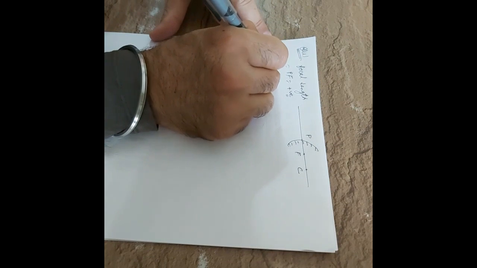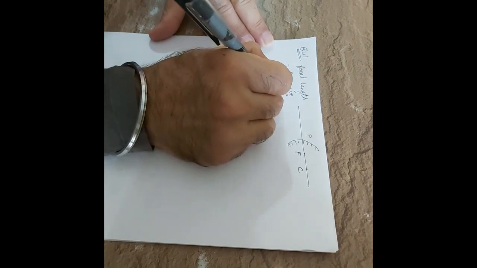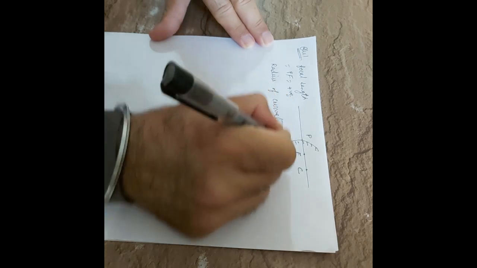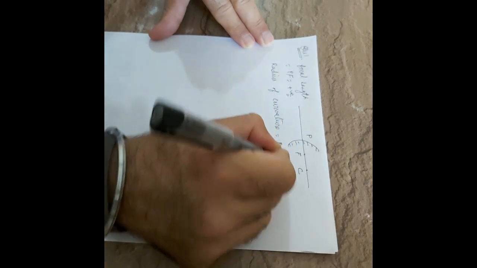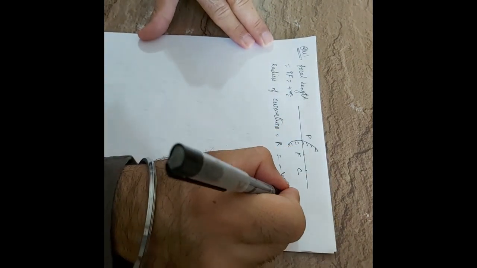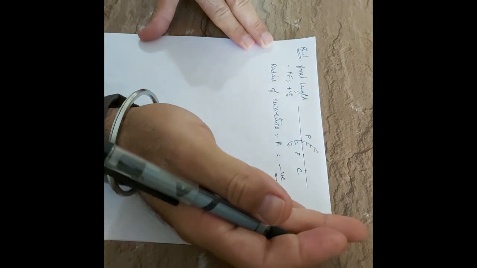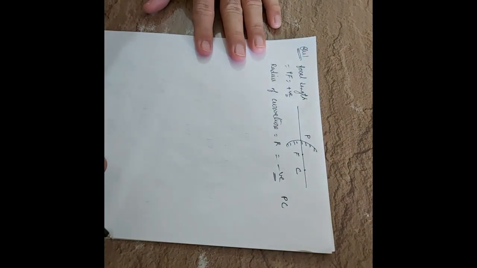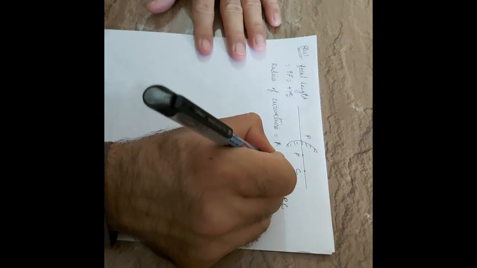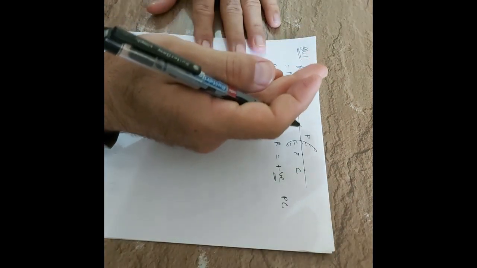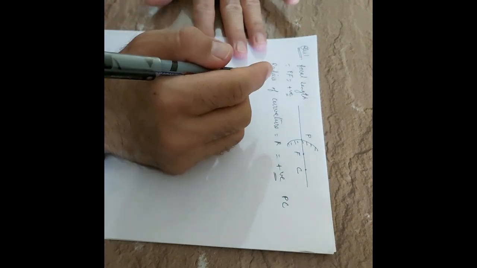What about radius of curvature? What is the sign of radius of curvature for convex mirror? PC, C is on right hand side. Is it negative or positive? It is positive, because right hand side are positive, left hand side are negative, just like in a number line.